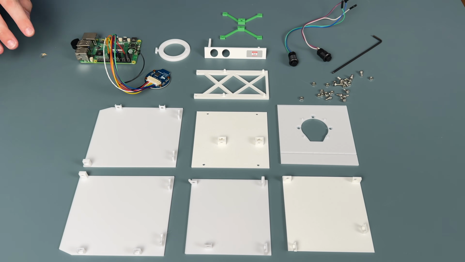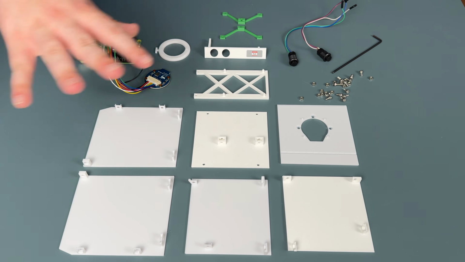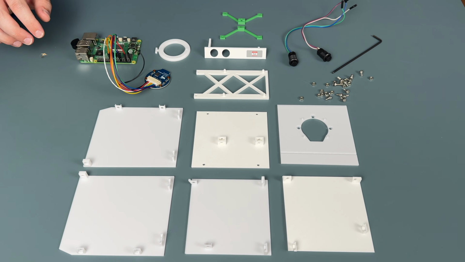Assembling Bob is actually pretty easy, and none of the parts need to be printed with supports, as I hate support, so I never design them with it if I can avoid it. But aside from that, you can see all of the parts are laid out on the table right here.